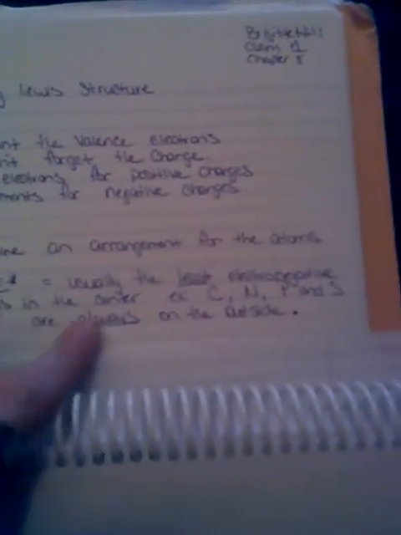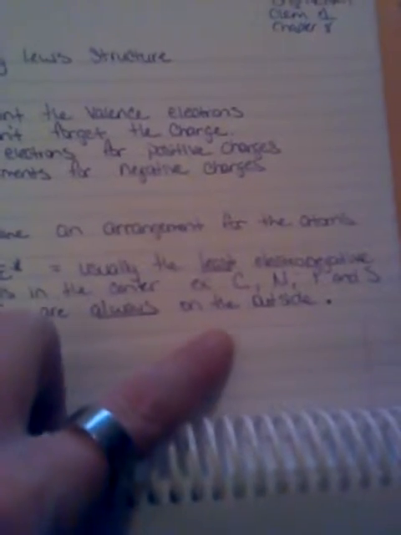Now step 2 is determine an arrangement for the atoms. You can note usually the least electronegative atom is in the center. So for example, you have carbon, nitrogen, phosphorus, and sulfur. Hydrogen and fluorine are always on the outside. Okay? So step 3 is, this is difficult.